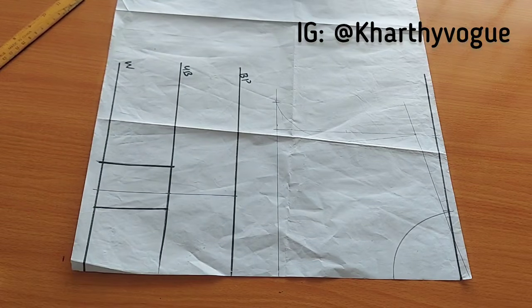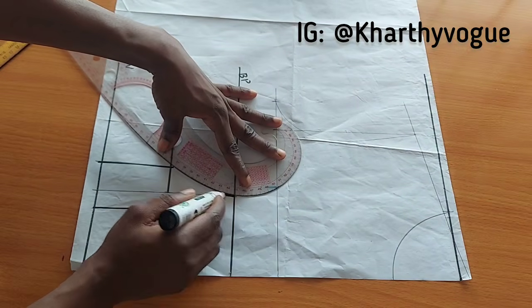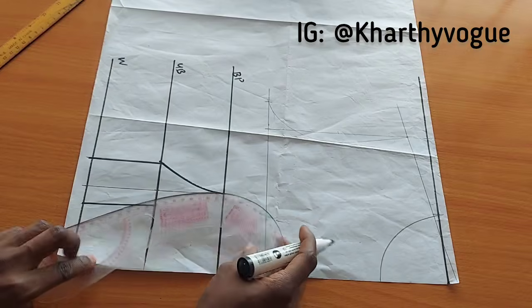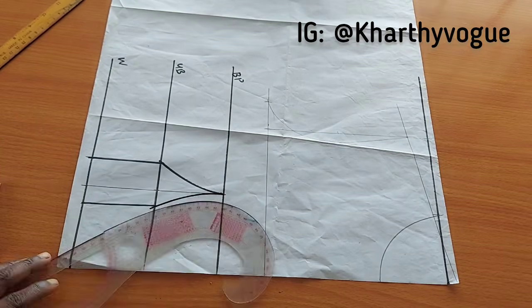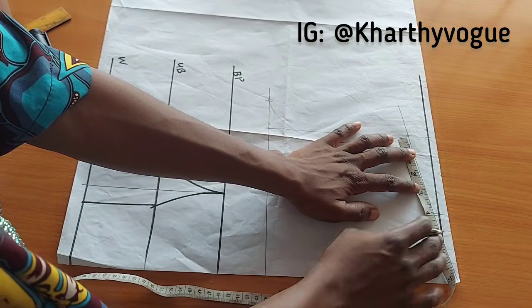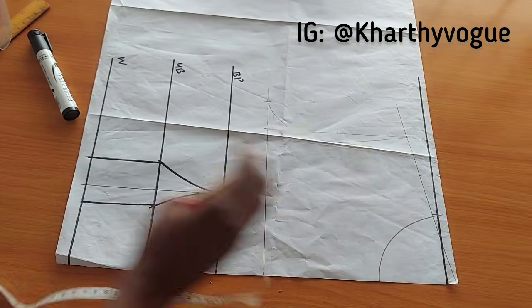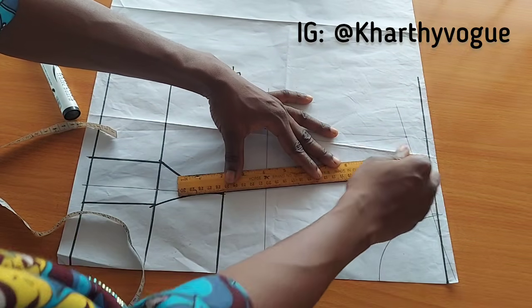From that under bust, we are going to connect to the bust point using a curve ruler like so. The placement of your curve matters. Make sure it is not too deep and not too shallow. With this now, we have contoured the under bust. The next thing now is to work on the shoulder. We divide the shoulder slope into 2 equal halves, then we connect from that point back to the bust point with a straight ruler like so.